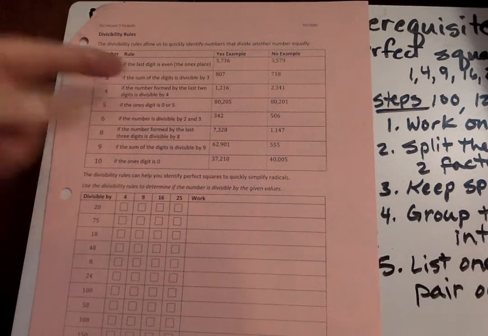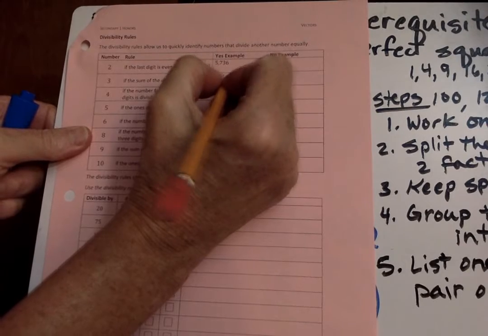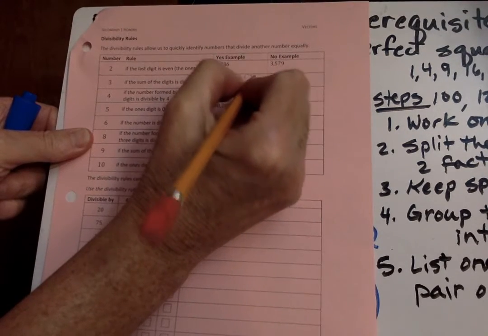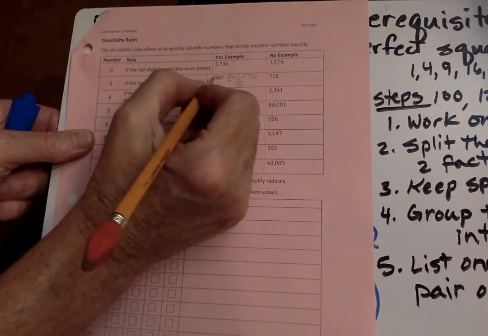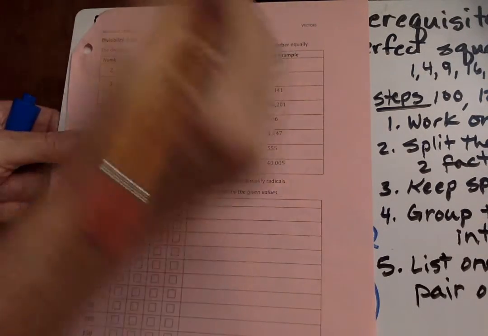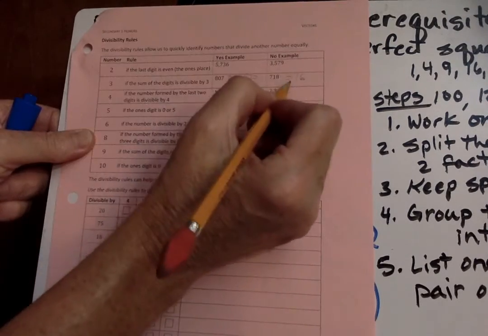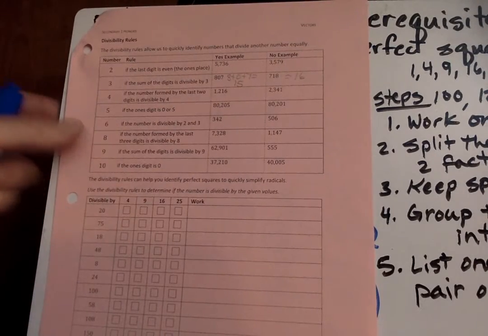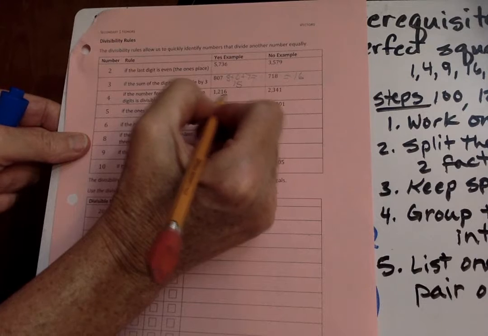For 3, all you do is take the sum of the digits. That means 8 plus 0 plus 7 equals 15. 3 goes into 15 evenly, so that 807 is divisible by 3. If I add these 3 together, I get 16. 3 does not go into 16 evenly, so it does not work for the 3 divisibility rule. For 4, look at the last 2 digits. Here the last 2 is 16.